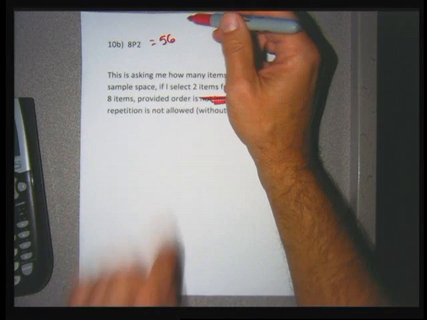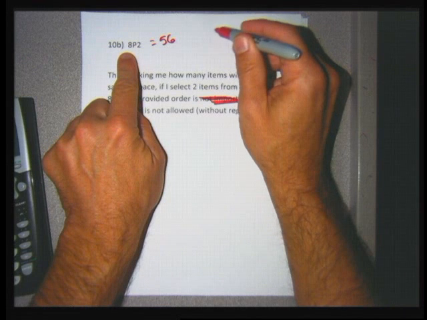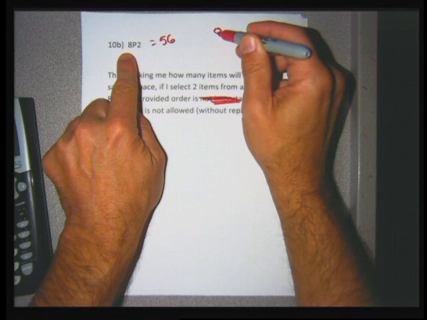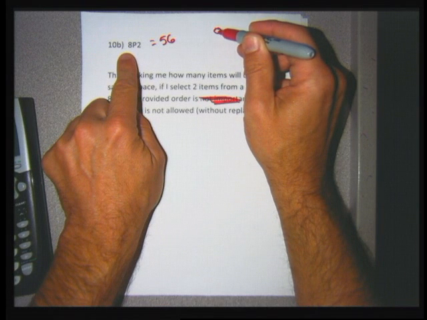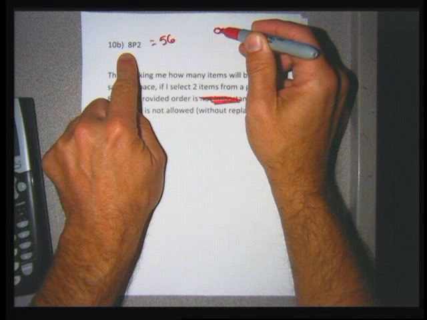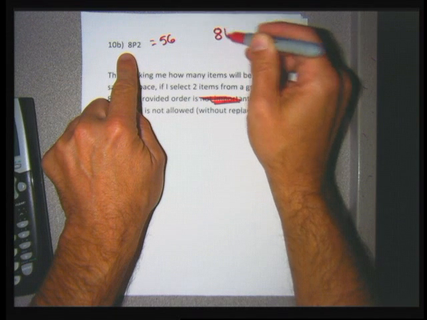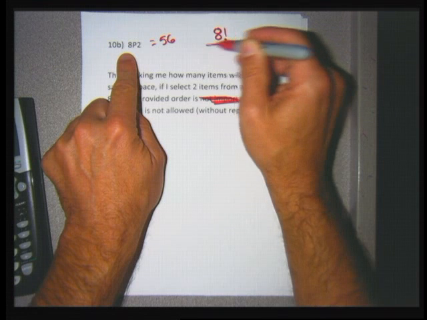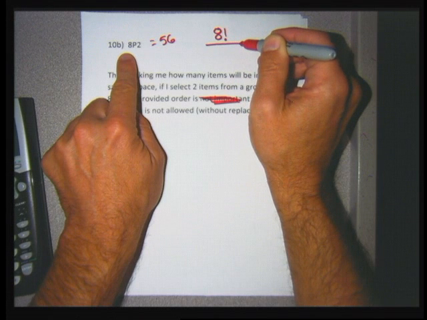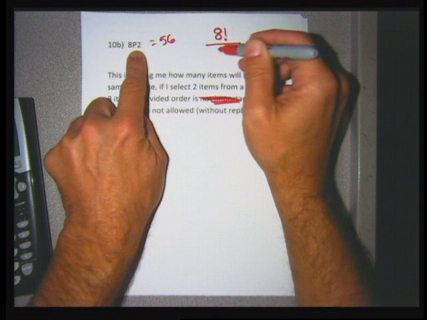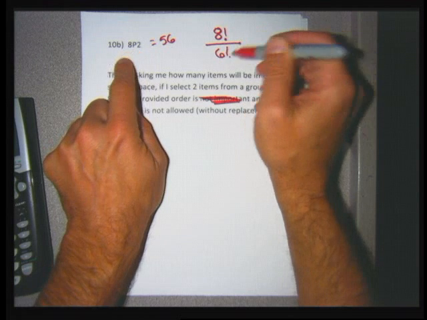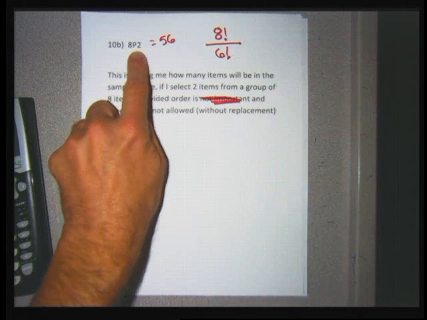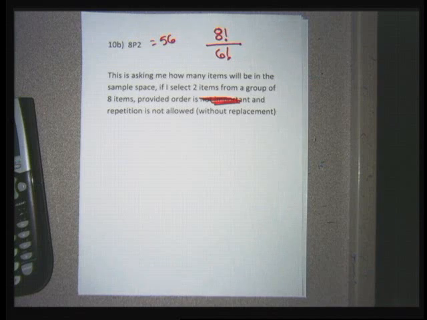Formula for this, I take the factorial of the first term and write a fraction and put that in the numerator, subtract the two numbers and put that factorial in the denominator, and we'll never do P's or C's by hand because it's just a nuisance.